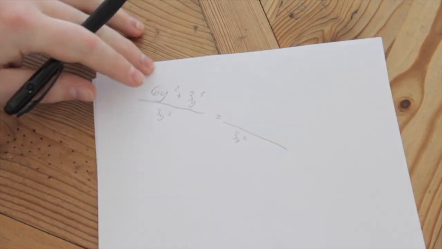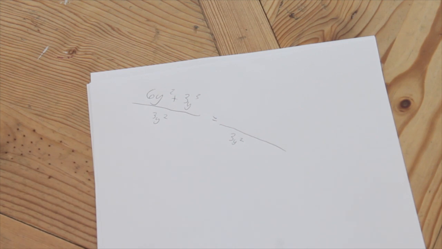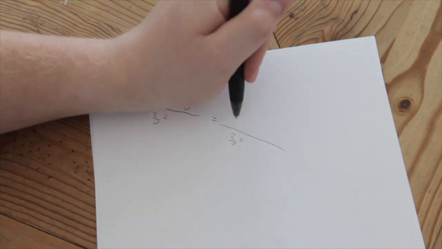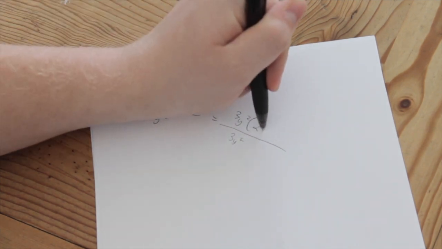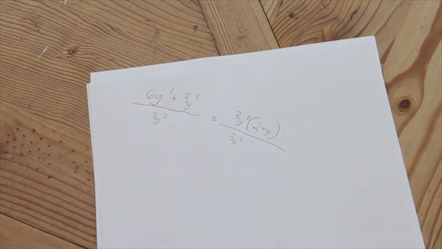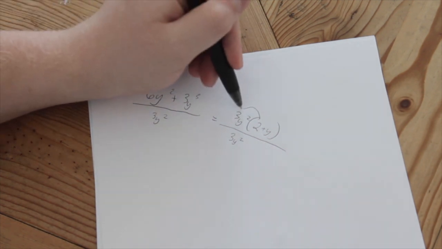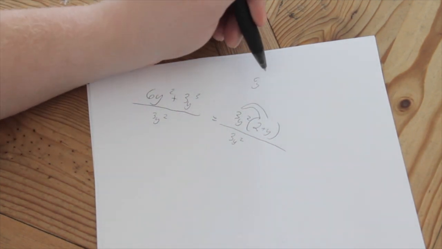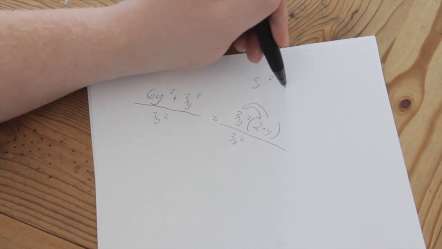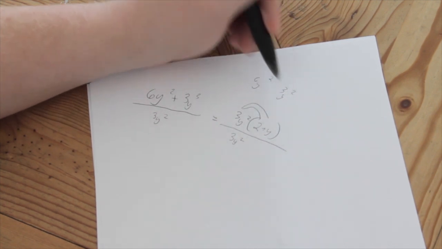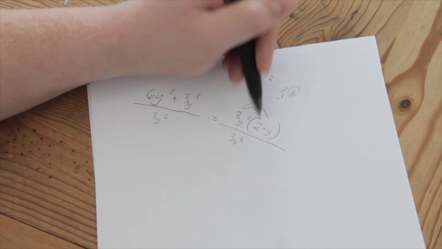Sorry if this is sideways, I'm trying to make sure everybody can see. We can make sure this becomes 3y squared, because then that becomes 6y squared, and that becomes 3y cubed.